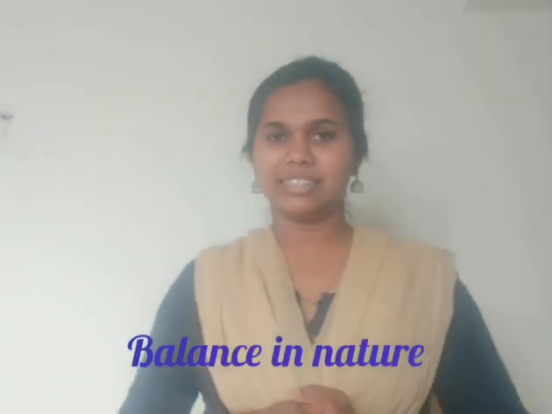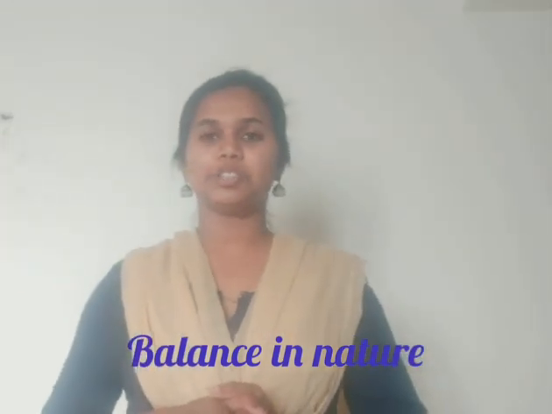Next, balance in nature. A balance needs to be maintained between the number of plants and animals. What will happen if there is a sudden increase in the number of animals? Plants may not be able to supply proper oxygen and food. What will happen if there is a sudden increase in plants? Carbon dioxide breathed out by animals may not be enough for plants.